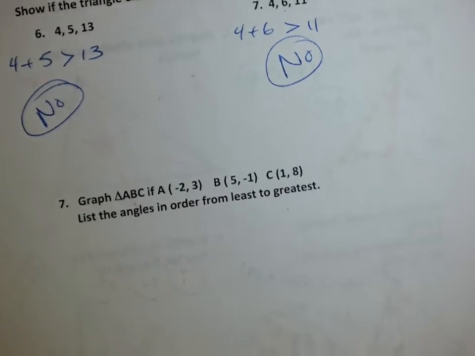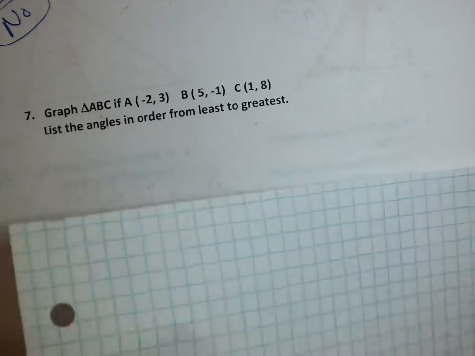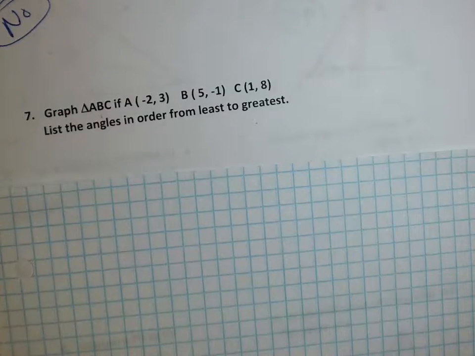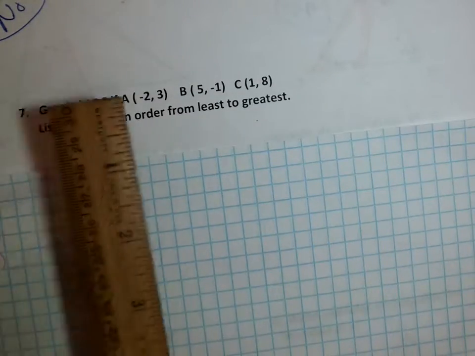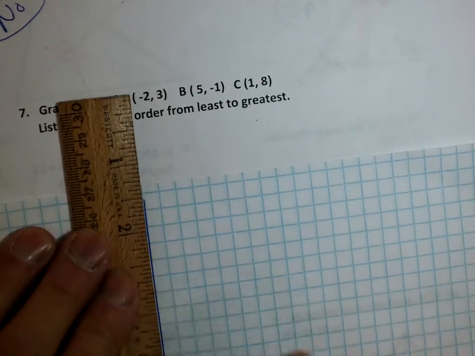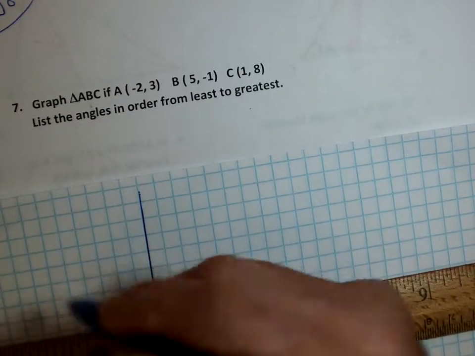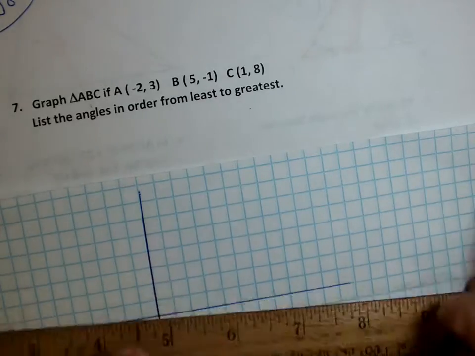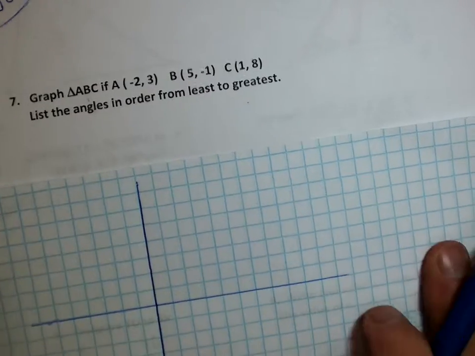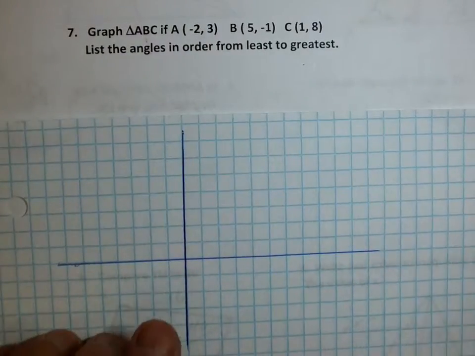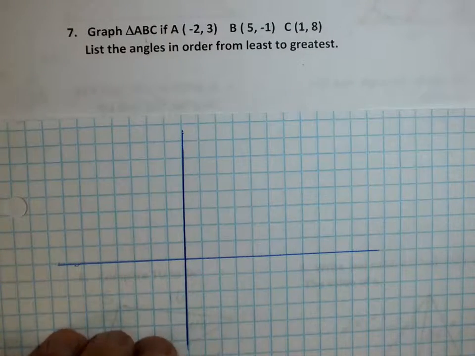Okay, number 7. First of all, let's graph it. Got some graph paper out. Hopefully you have graph paper too. I'm going to list the angles from least to greatest. So, okay, I'm going to go draw in my graph. Put it so you can see it better. And let's put in some points, huh?